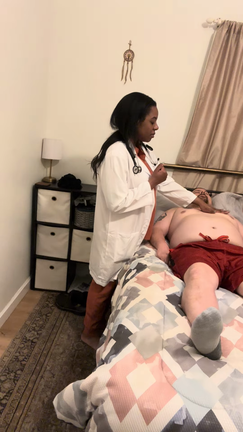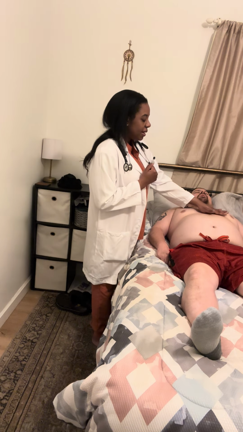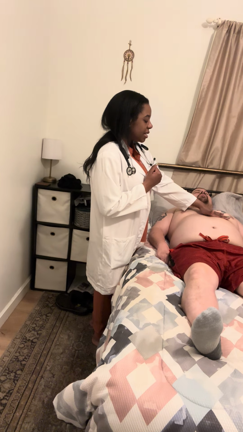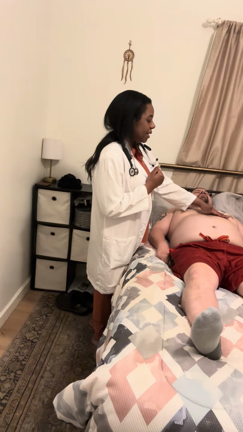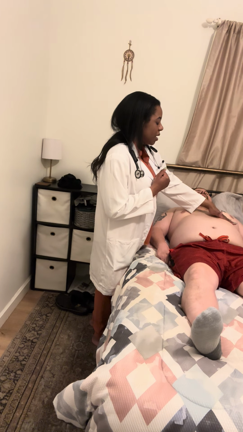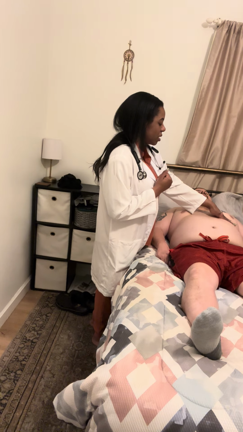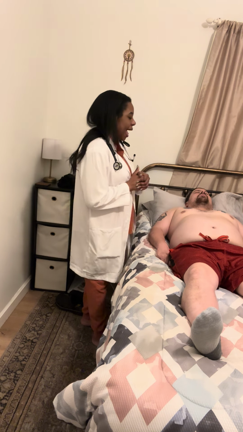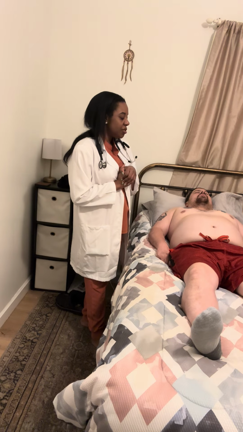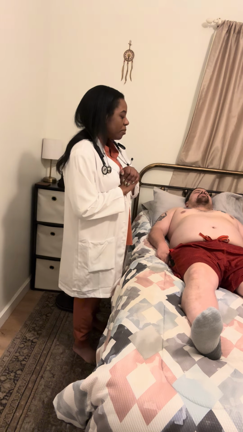Now the tricuspid area in the fourth intercostal space to the left of the sternal border. And lastly, the mitral area, which is medial to the midclavicular line at the fifth intercostal space. Okay, I did not note any heaves or thrills upon palpation.